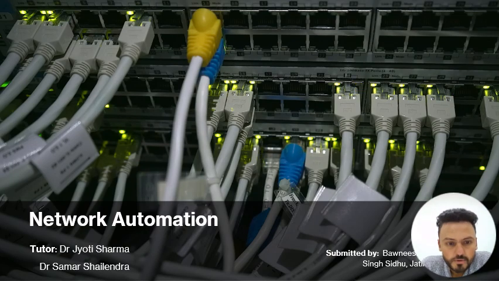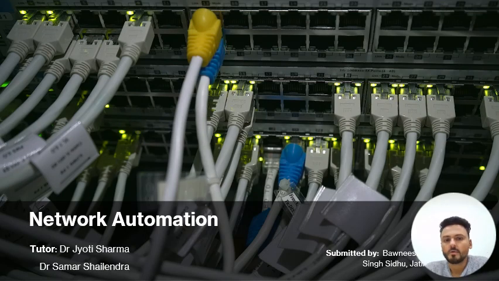So today we are going to give a demonstration on the network automation topology that we have created. We have 4 members in this group: Bhavnish, Jatin, Tanveer and Mukul, and our tutors are Dr. Jyoti Sharma and Dr. Samaj Shrinder.